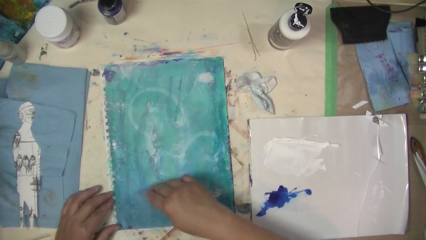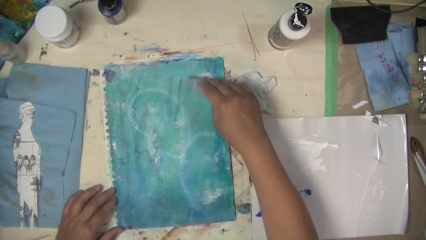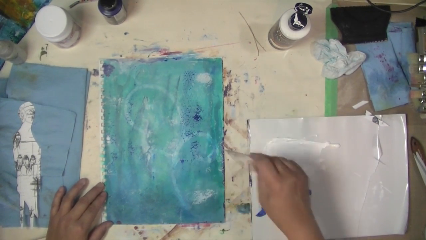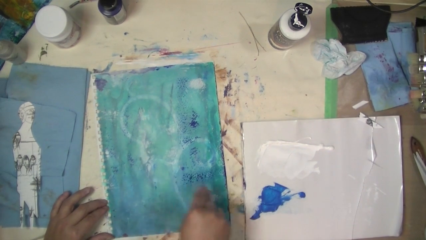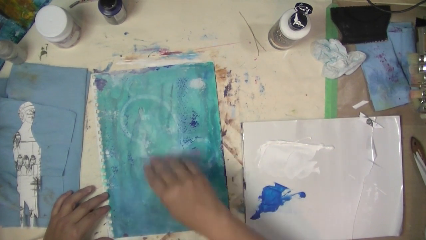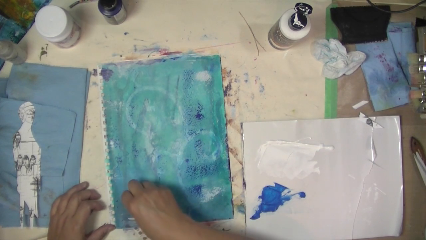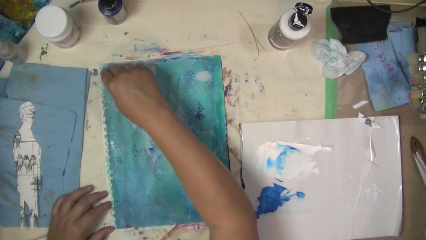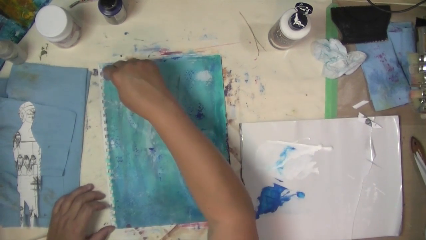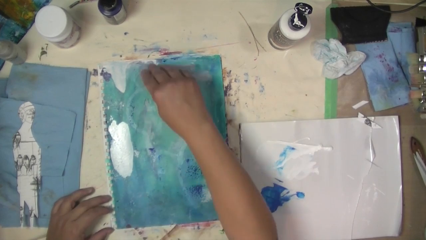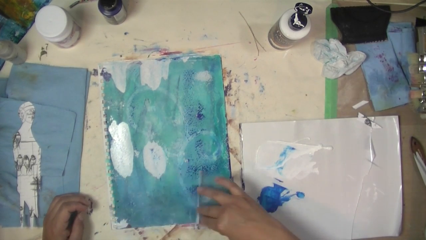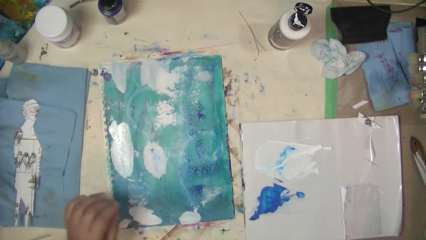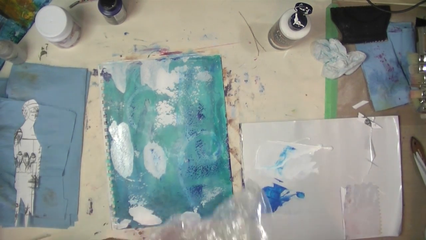Be careful with phthalo blue, it tends to get into everything. Some bubble wrap while this is wet.